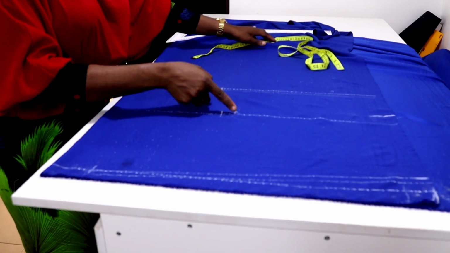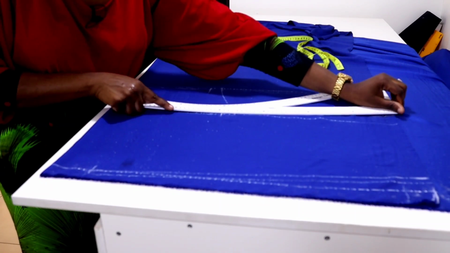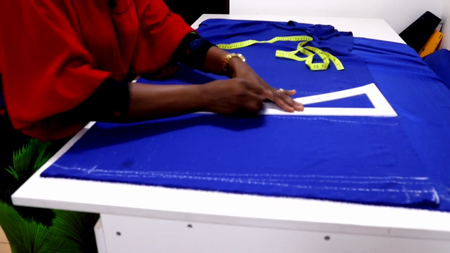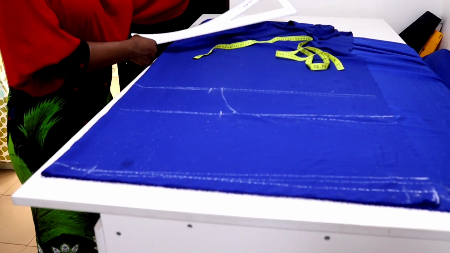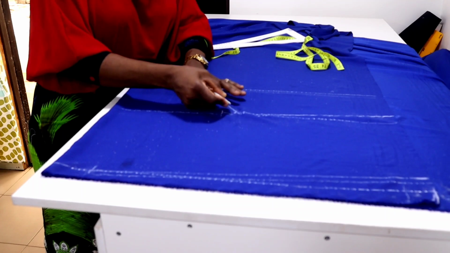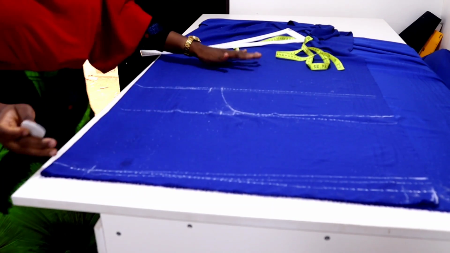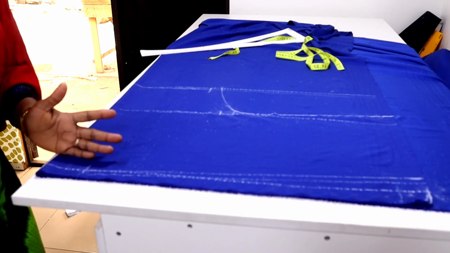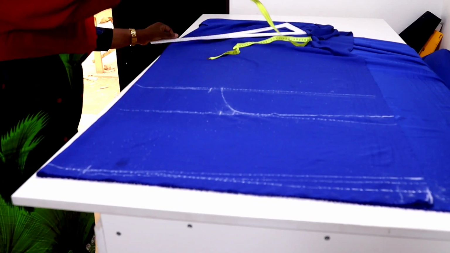Then you connect it back to your measurements this way. For the connection from the bust point to the sleeve, make sure you round your hand so that it's not going to be square. The next thing is for us to input our neckline.